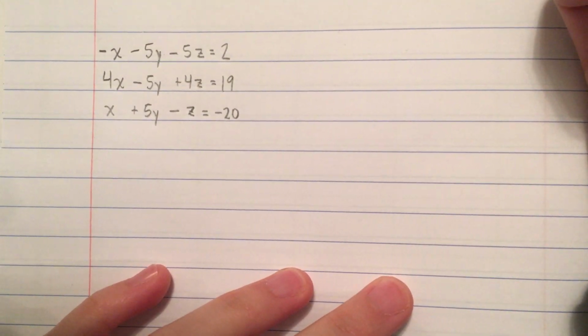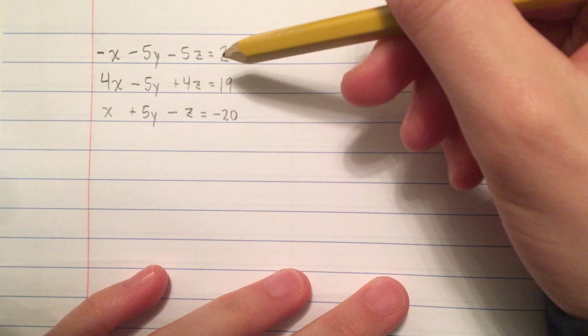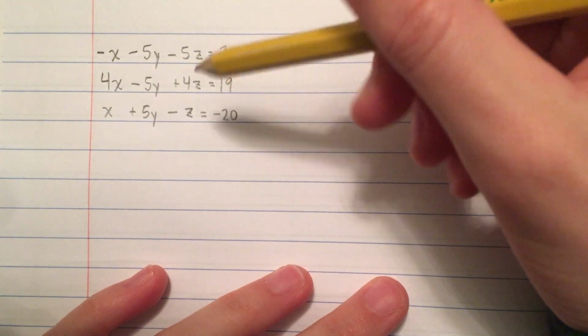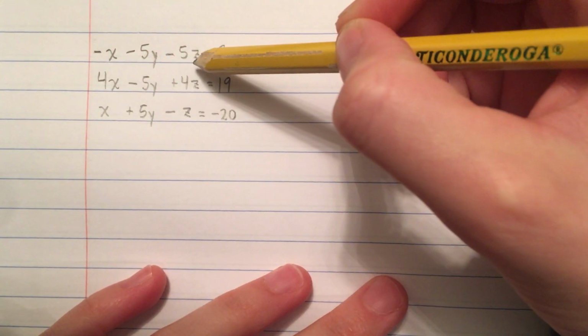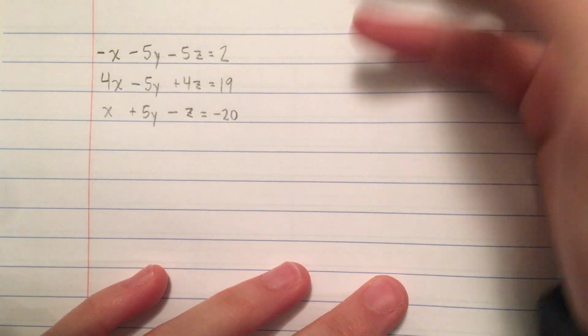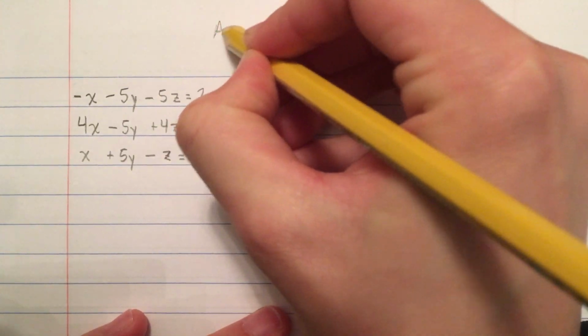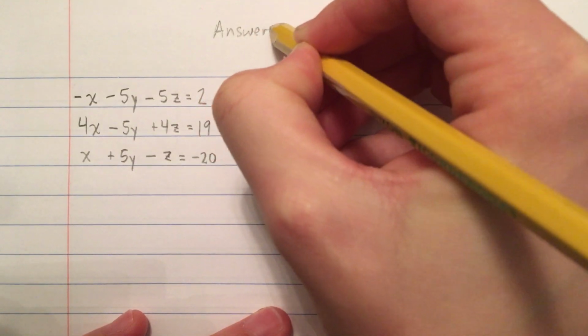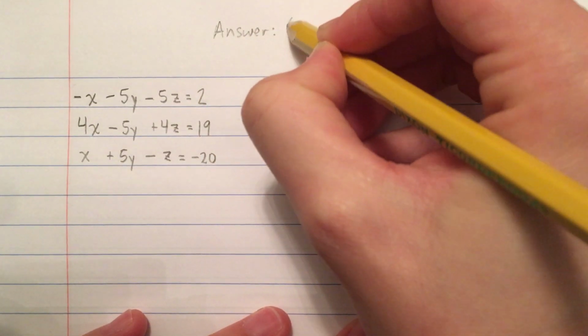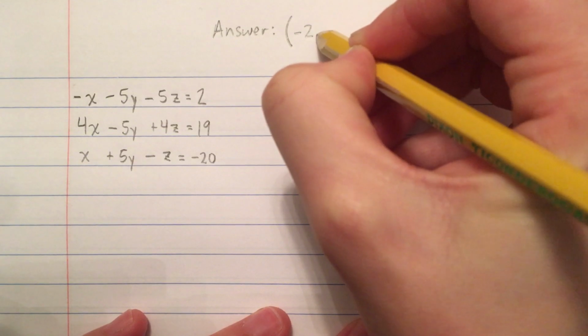So you're probably looking at this and thinking, uh-oh, there's 3 equations and there's 3 variables, and you might have looked at the answer and noticed that there's 3 answers, and I'm just going to write the answer right here. Okay, and we're going to make sure that we know how to get to the answer.